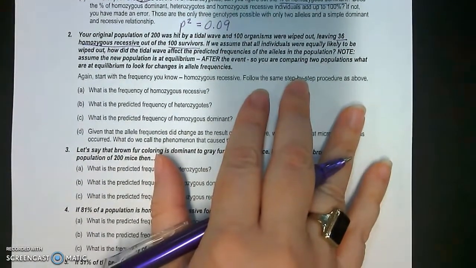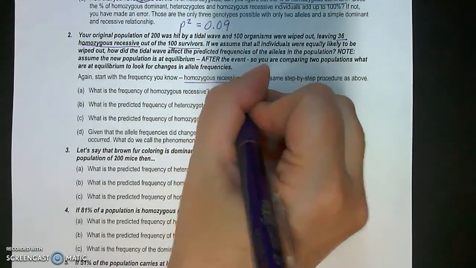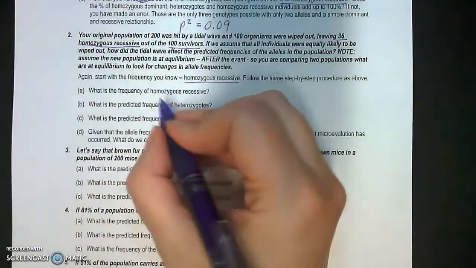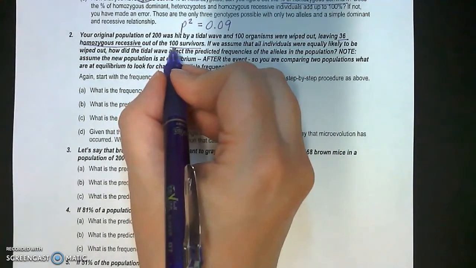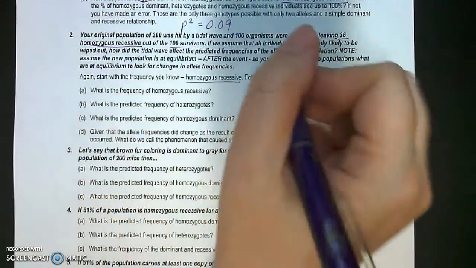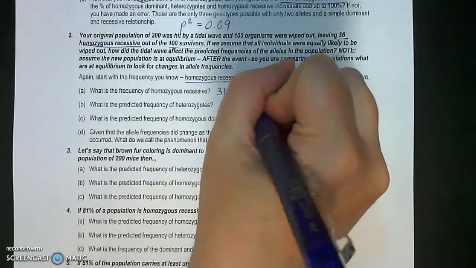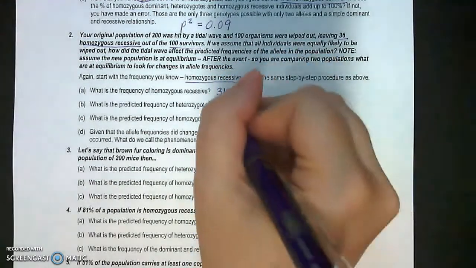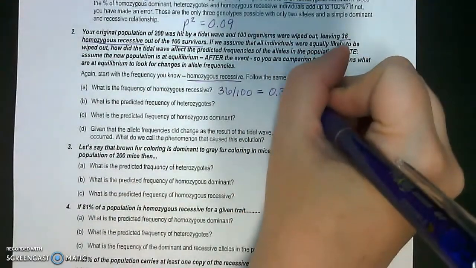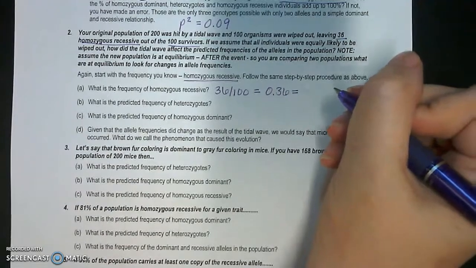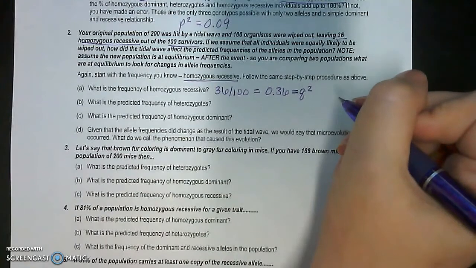So for this question, again, as always, we're starting with what we know. Homozygous recessive. The frequency of homozygous recessive: we have 100 survivors, 36 of them were homozygous recessive. So 36 out of 100 survivors gives us, this is easy to calculate in your head, 0.36. And let's go ahead and say what variable that is. Homozygous recessive is our Q squared in the equation.